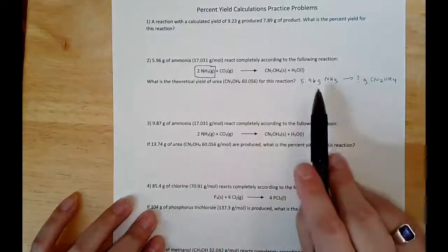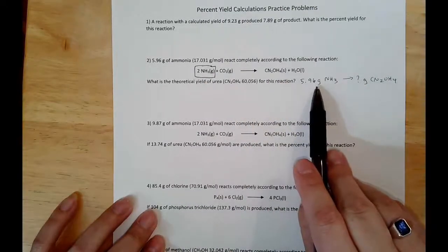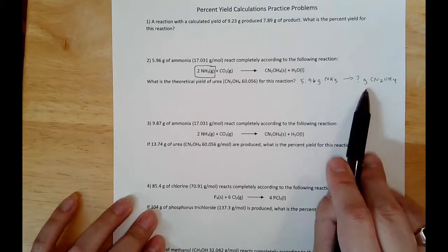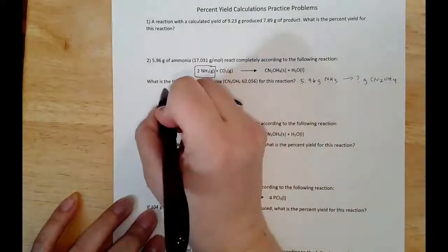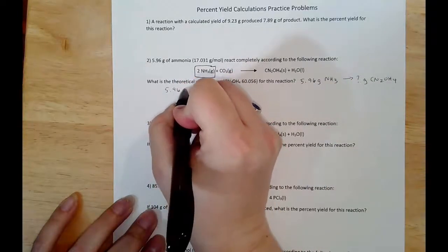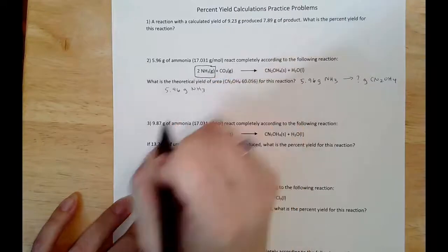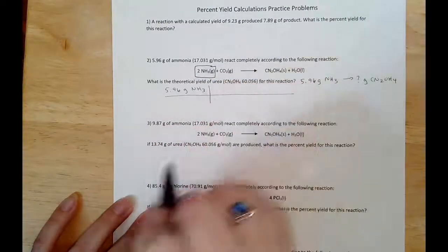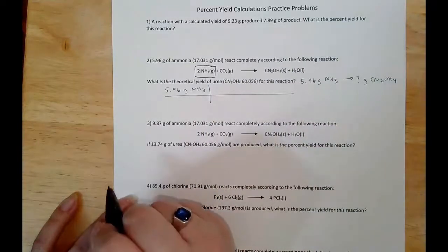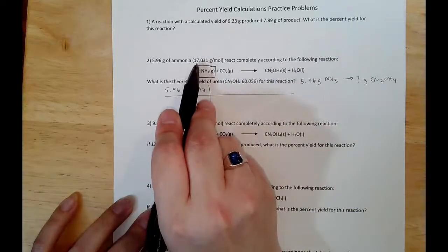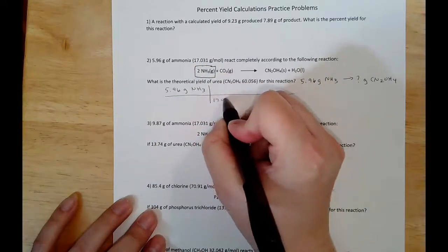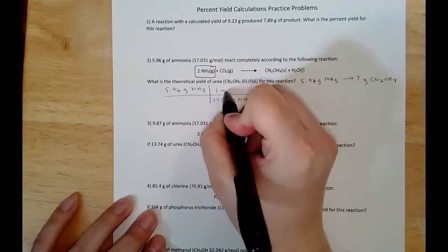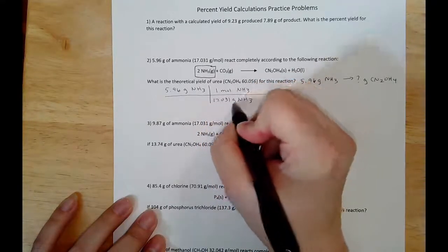So what we're doing is converting the 5.96 grams of our limiting reactant, ammonia, into how much of the product we're going to make in grams. So we start out by writing 5.96 grams of ammonia. We're going to convert grams to moles because molar ratios are in moles. They already gave us the molar mass of ammonia, so we don't have to calculate that. So thank you, sheet. And that's in 1 mole of NH3. The grams of ammonia will cancel.